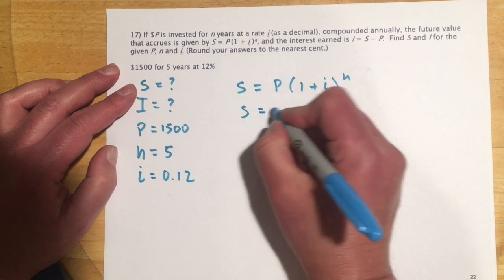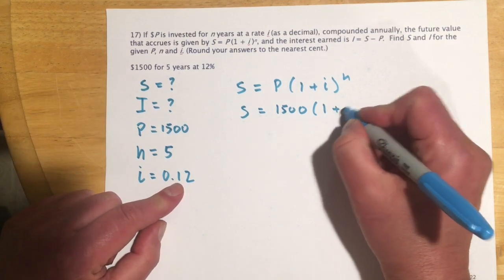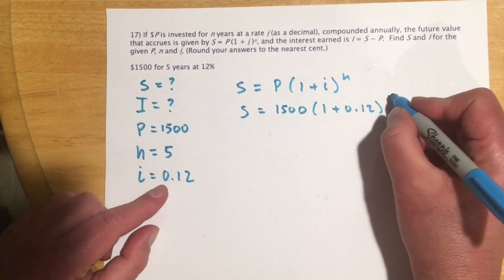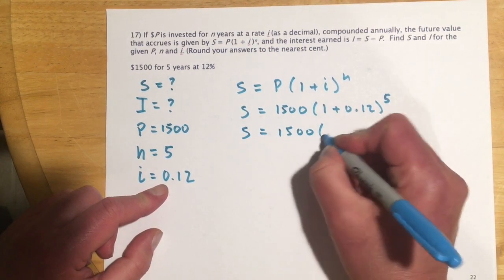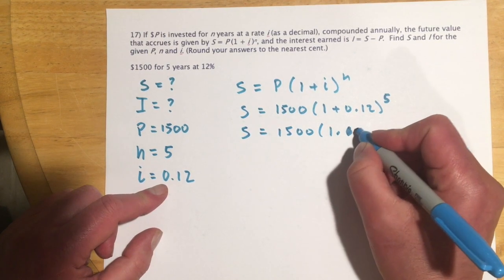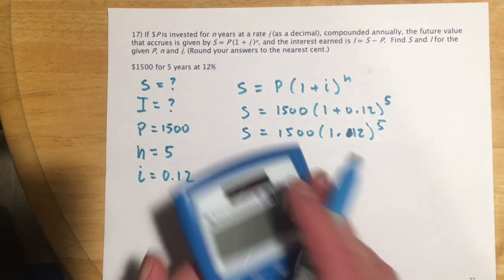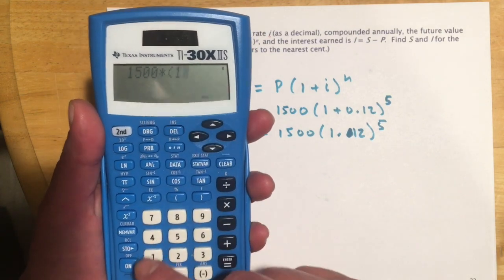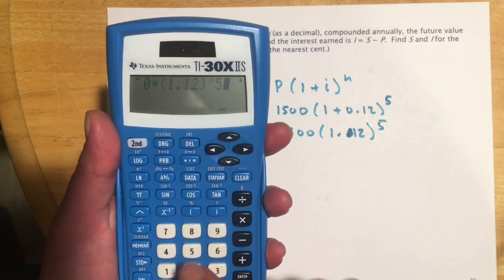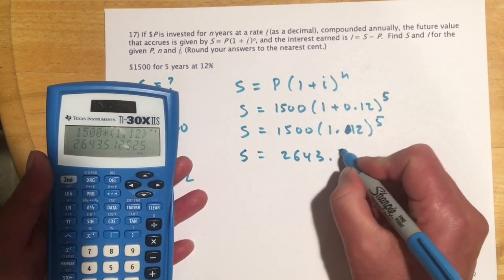So that would be S equals 1,500, and then (1 plus 0.12) raised to the 5th power. And then we can write that a little bit more simply, which I'll do in future ones, as 1.12 to the 5th. Pretend like that looks like a 1. And then from there you just throw it in the calculator. So 1,500 times 1.12 raised to the 5th. And then we get this, and then we're supposed to round to the nearest cent. So that would be 2643.51.